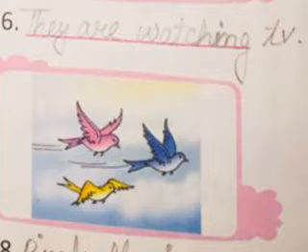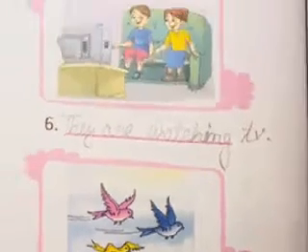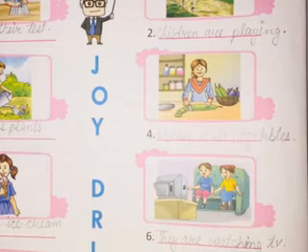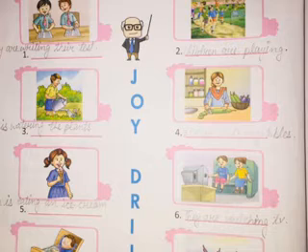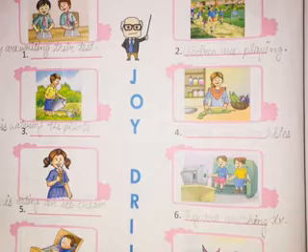Okay, very easy sentences. You need to listen to the words of your teacher also. Okay, what I am speaking to you, then you can write with the help of those words. Okay, now we will start today's lesson number 3, that is your negative sentences.